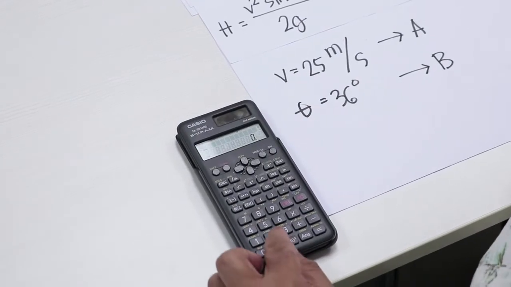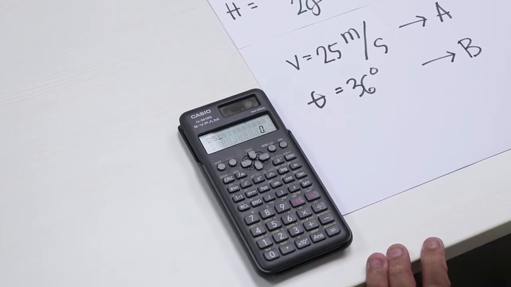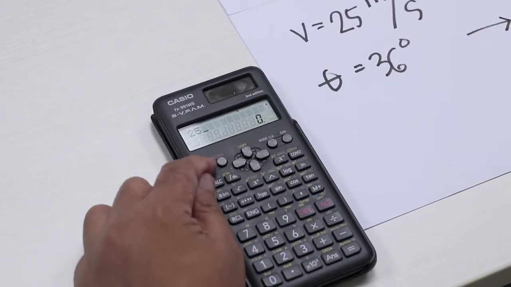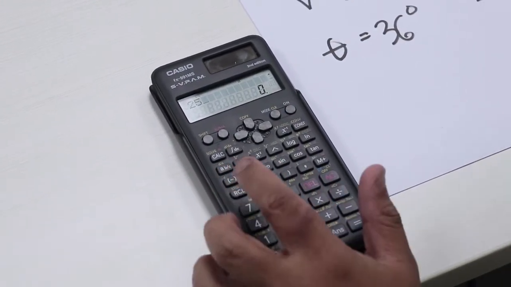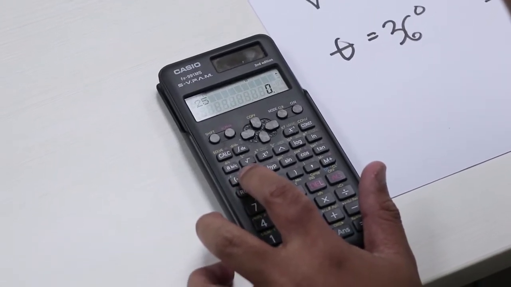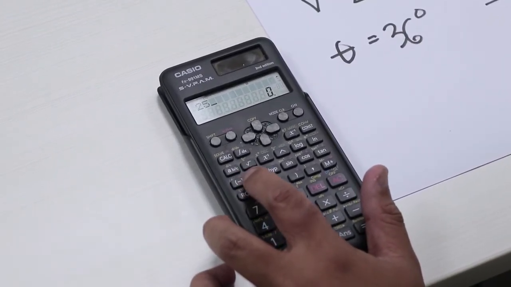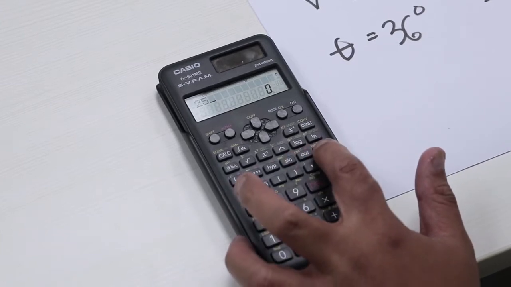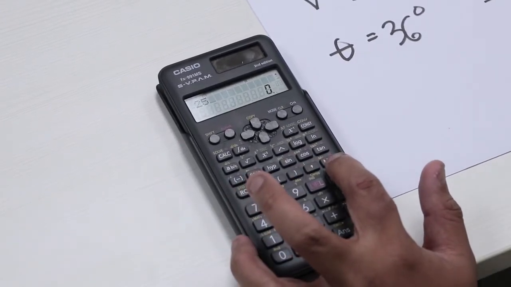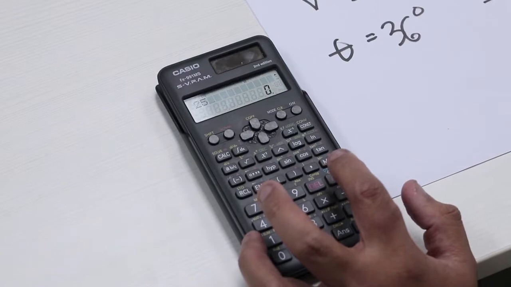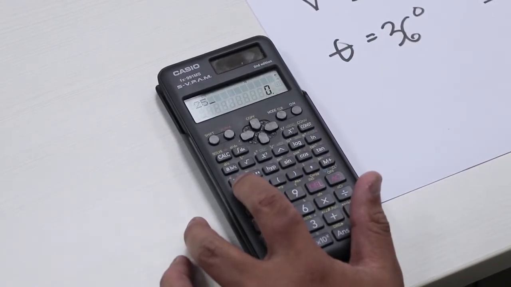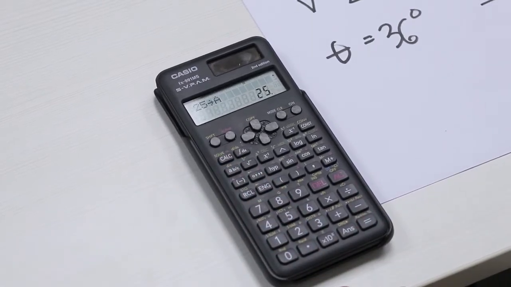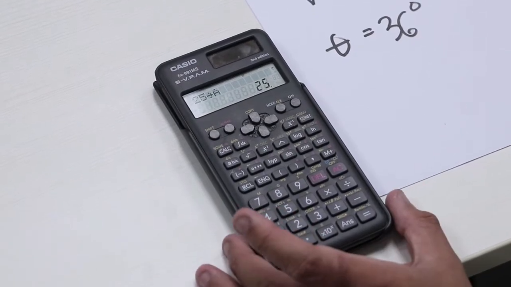So let's store that. Type the number 25, then Shift, RCL or STO, and you'll see there are red variables here: A, B, C, D, E, F, X, Y, and M. So basically there are 9 variables here. You can store it in any letter you want. For example, in A, let's press this. So it stores 25 to the variable A.